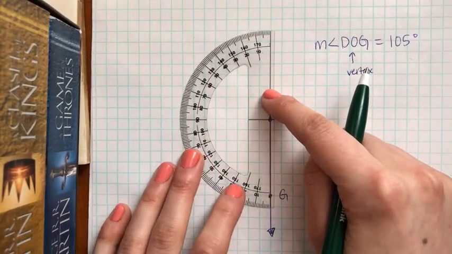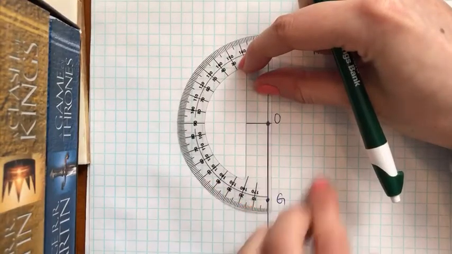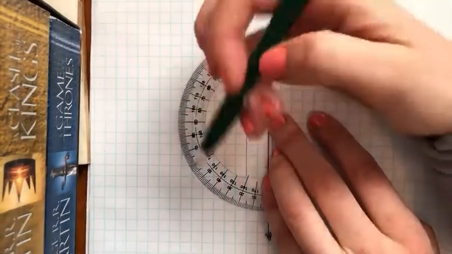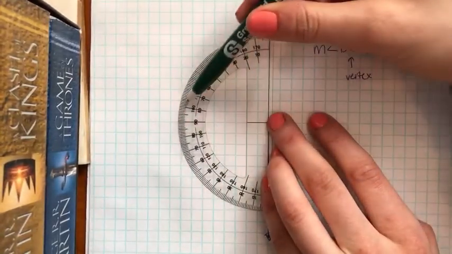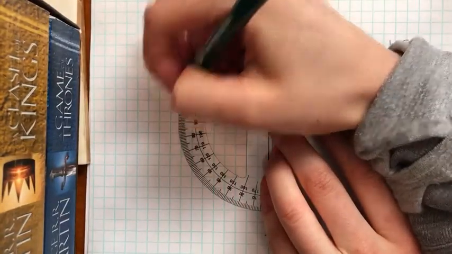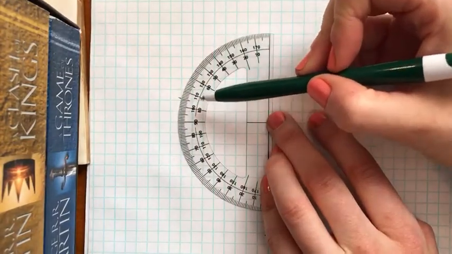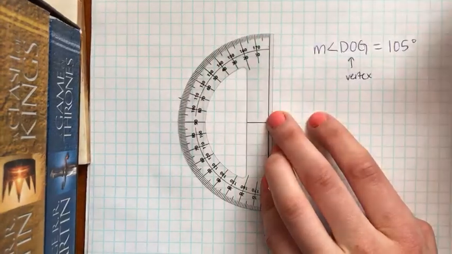And this time I need to count using the outer numbers, because those are the ones that count up. So 10, 20, 30, 40, 50, 60, 70, 80, 90, 100, and then halfway between 100 and 110 is 105. Each of these little lines is 1 degree. So there's 5, 101, 2, 3, 4, 5.